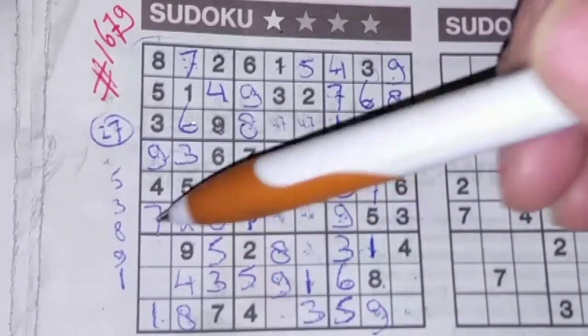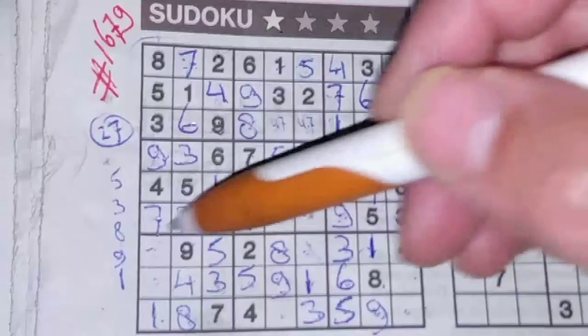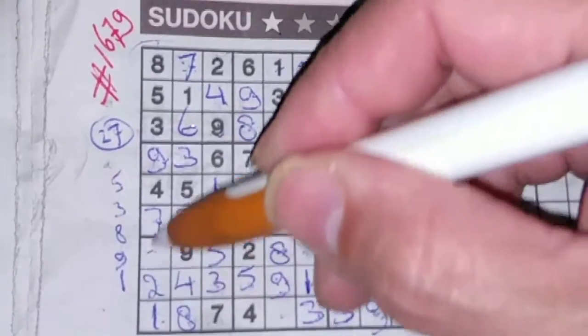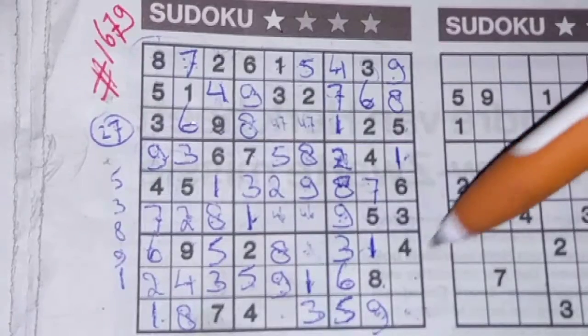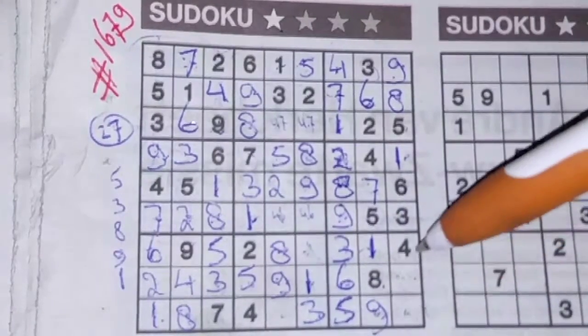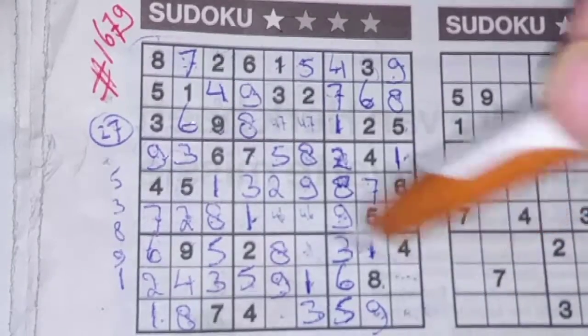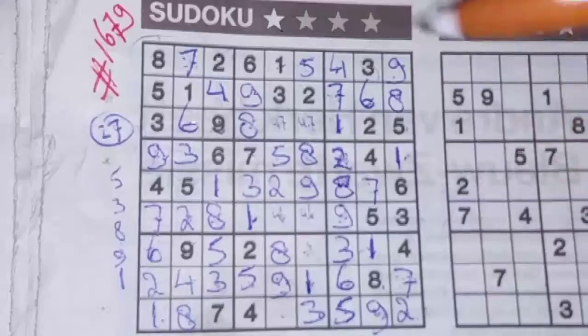Alright. 2 numbers left in this big square, the 2 and the 6. We see here 2, no 2 there. 2 should be there, and the 6 goes there. 2 numbers left in this big square for the numbers 2 and 7. We see here 2, no 2 there. 2 should be here, and a 7 goes there.